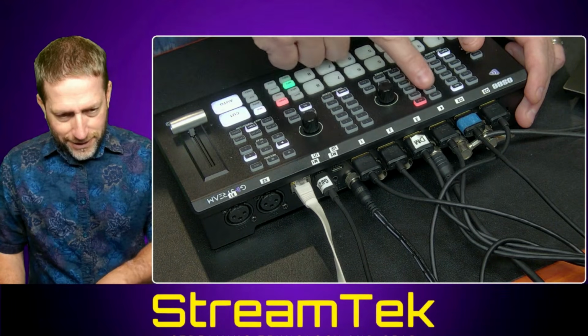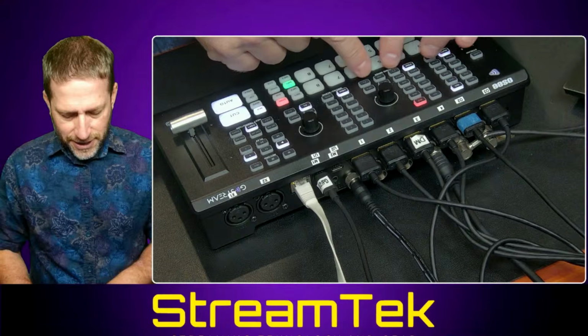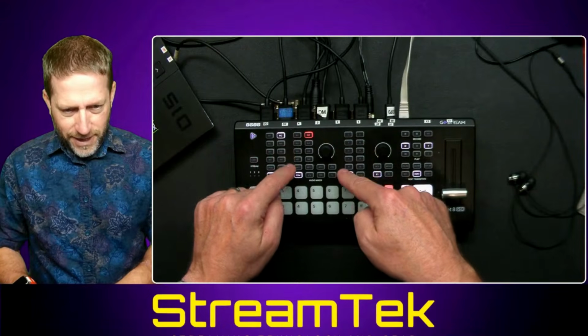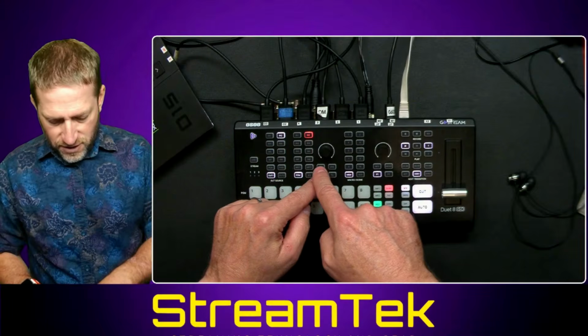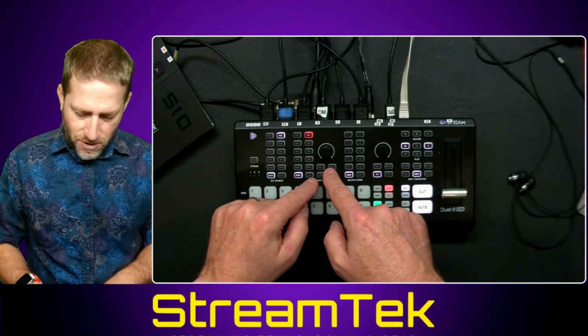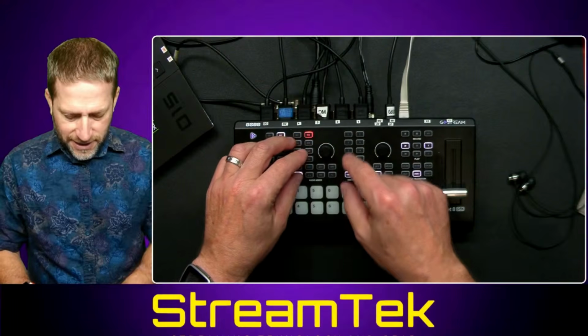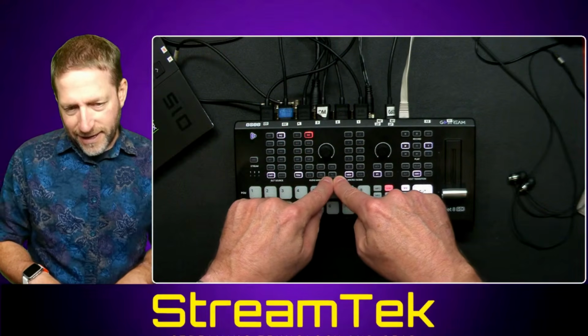You do have an audio mixer. There's a whole audio mixer section here. This section right here is just for the audio mixer. Headphones, program, audio follows video, video follows audio, microphone inputs. You can adjust things. You've got effects and everything.